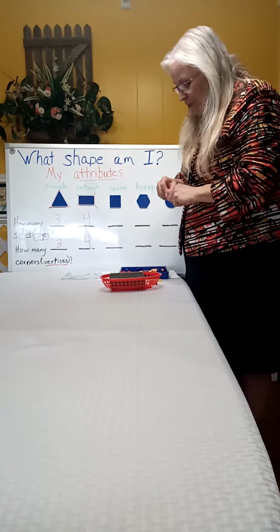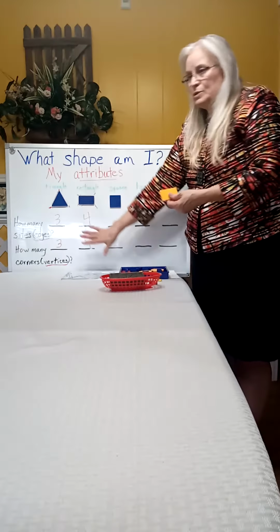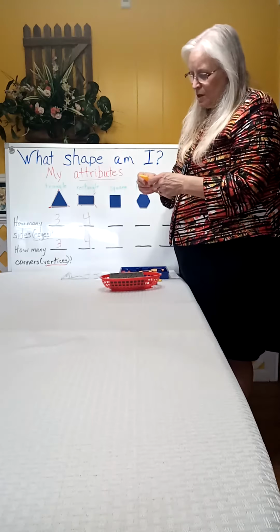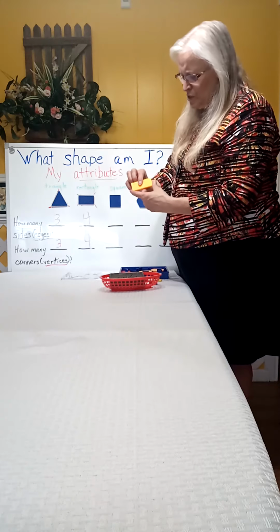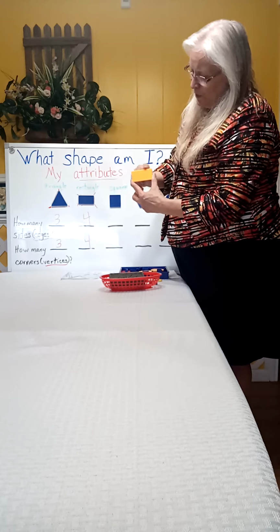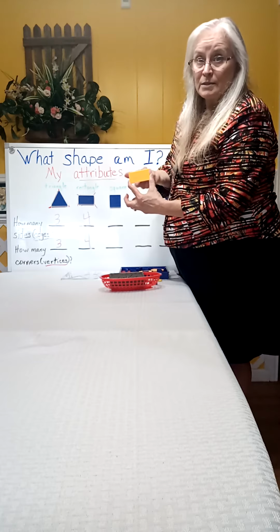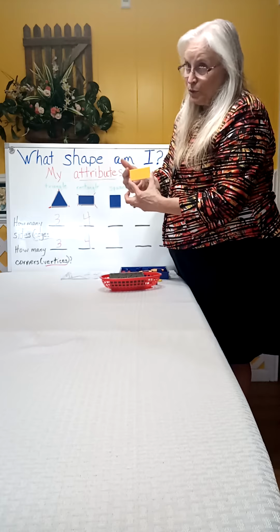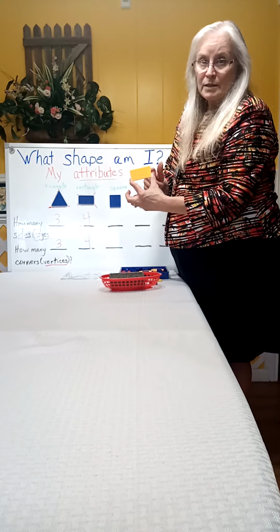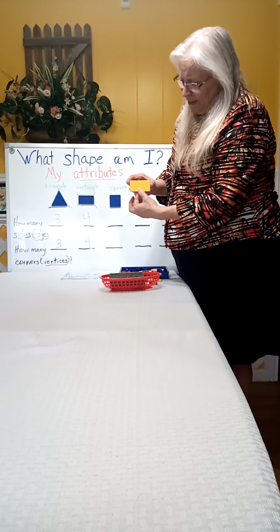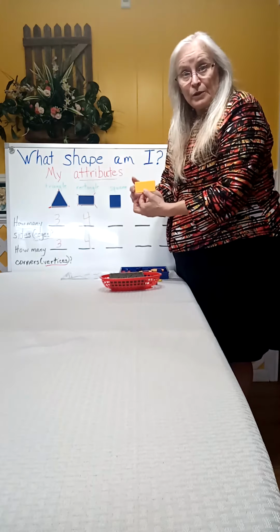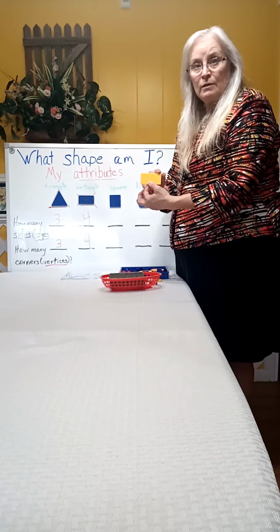Now a rectangle, another thing, and I don't have it on our board, but we do need to talk about it. I want you to look at the rectangle. I want you to see that there are 2 long sides and there are 2 short sides. That is another attribute of a rectangle.